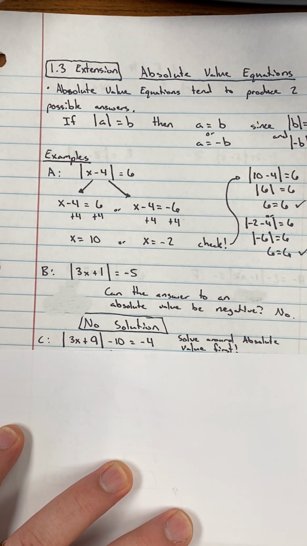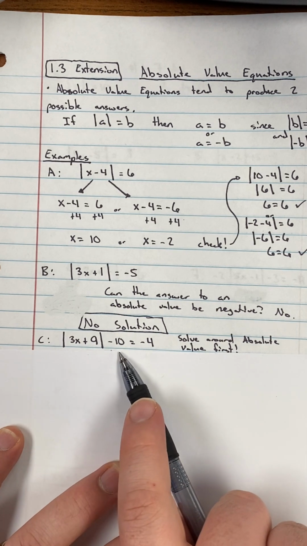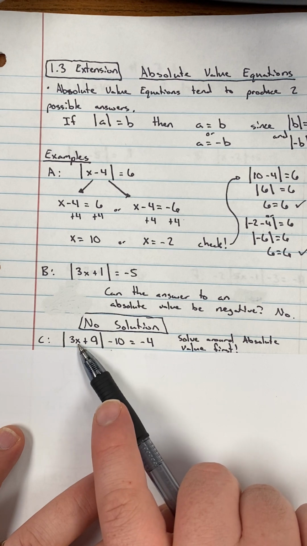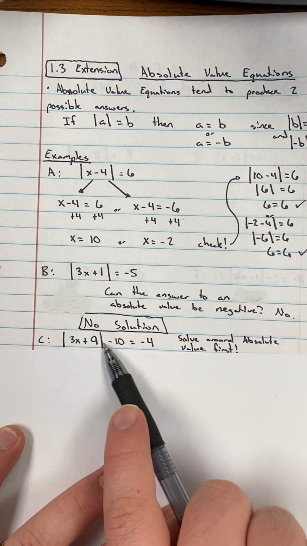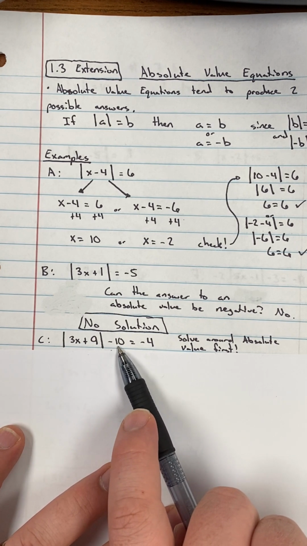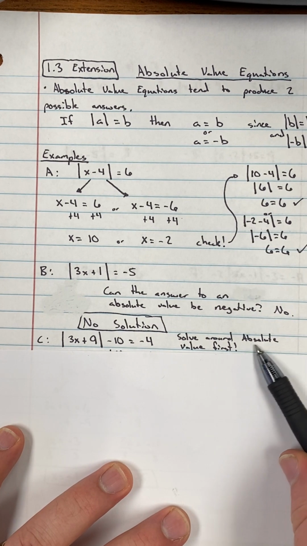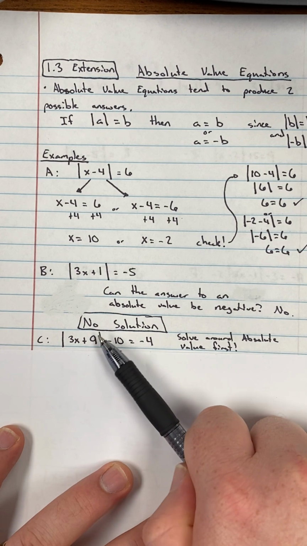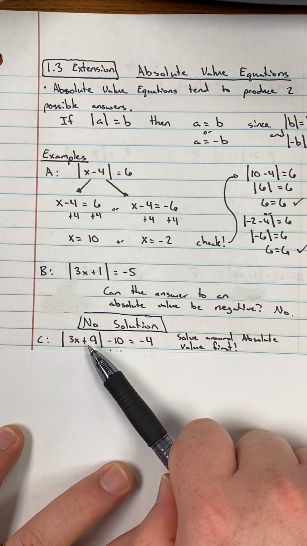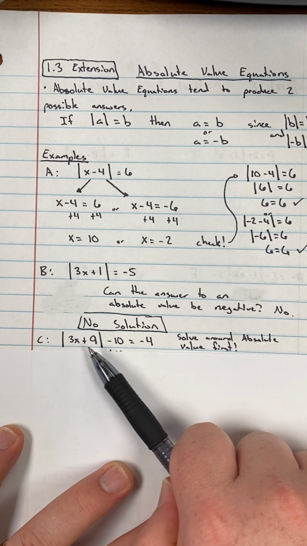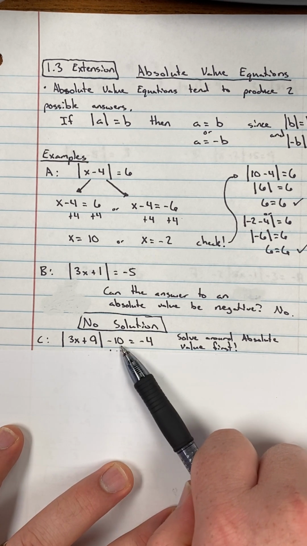Example C. Okay, so what happens if we get numbers on the outside of the absolute value? Notice I have an expression on the inside, and then there's a number hanging out on the outside. Well, the first thing we have to do is solve around the absolute value first. We have to treat it like there's parentheses here. If we're peeling away the layers of the onion, we can't touch this stuff until we've gotten rid of this negative 10 first.